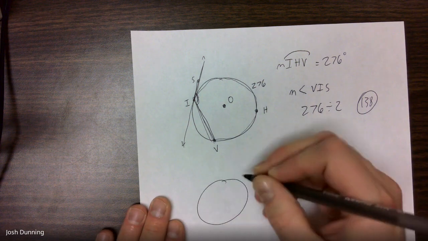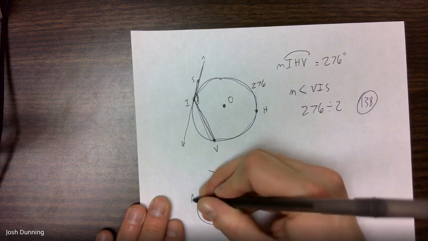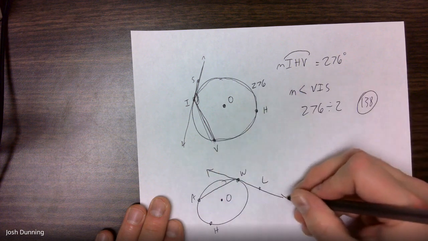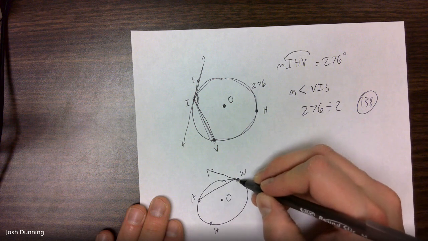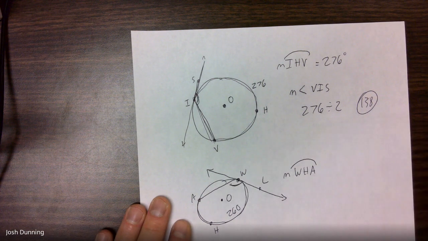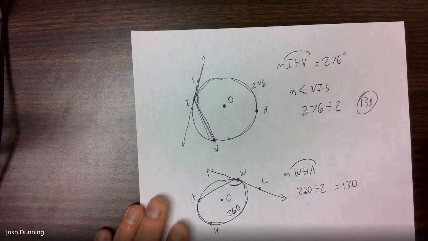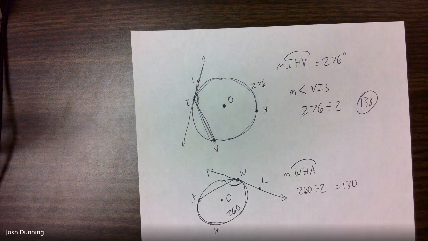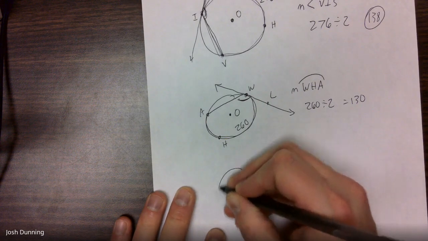Second question, we got another tangent, and it's the same thing. It's a lot of the same things, just to help you try to remember. This one says arc WHA, so this whole thing, 260. Again, we want this angle. All you got to do, divide by 2. 260 divided by 2, 130. And it works for the smaller part too. The next question, that's what we have.